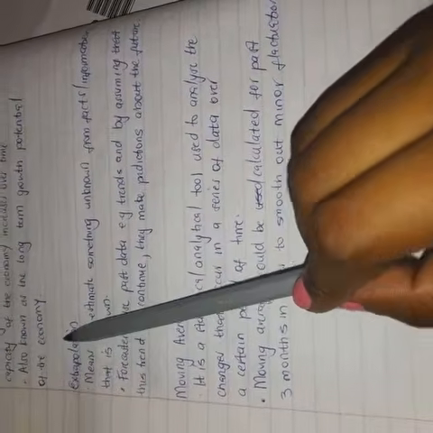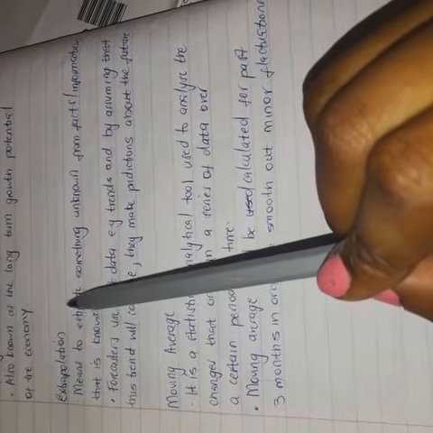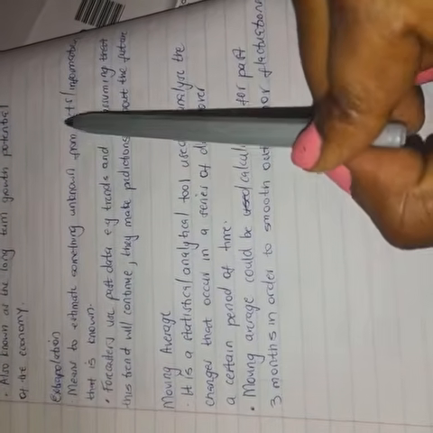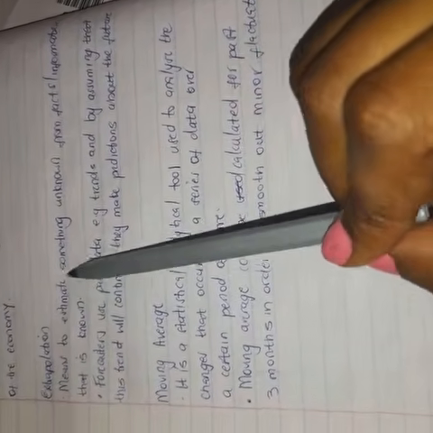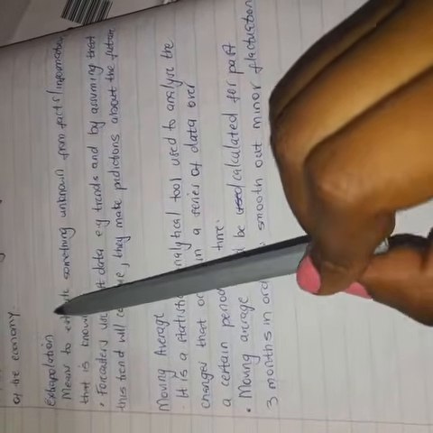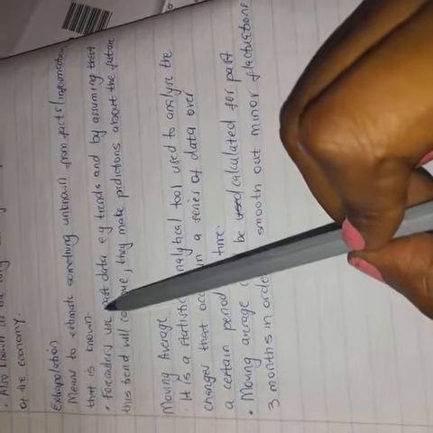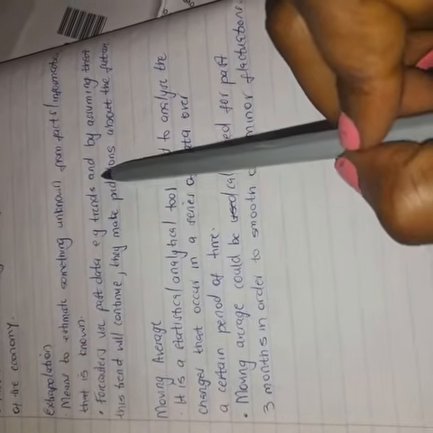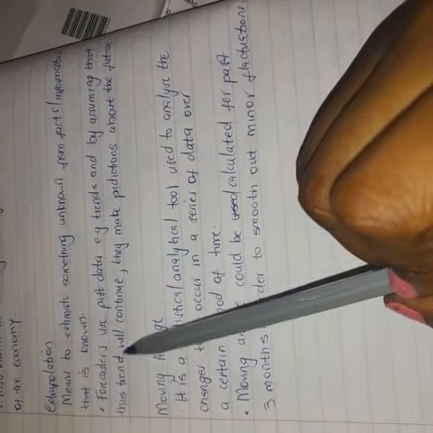Then you have extrapolation. Remember, extrapolation means to estimate something unknown from information that is known. So the forecasters use past data, for example trends, and by assuming that this trend will continue, they make predictions about the future.